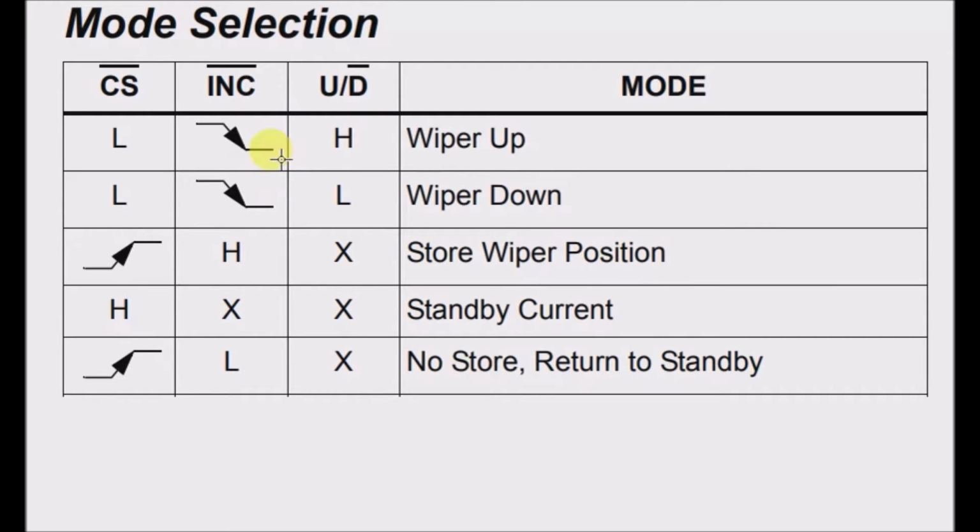If you want to pause the sweeping, all you have to do is send a high onto the CS pin, and it will suspend the wiping up and the wiping down of the up-down select. So I will turn now to an Arduino sketch that I wrote, and it makes use of these pins.